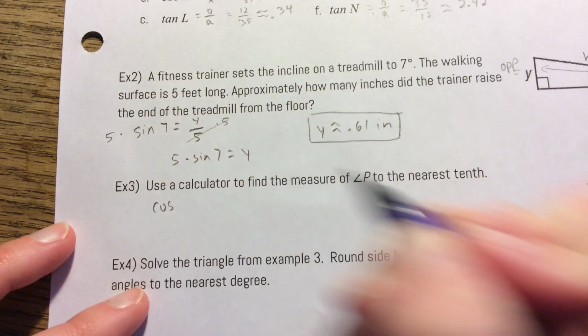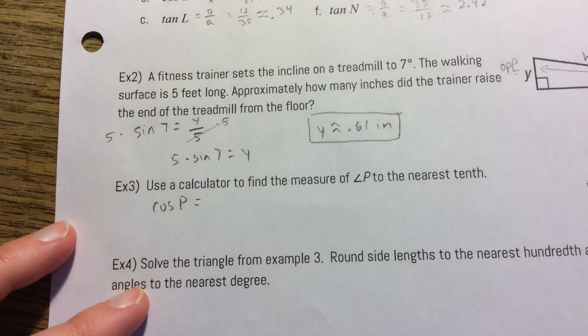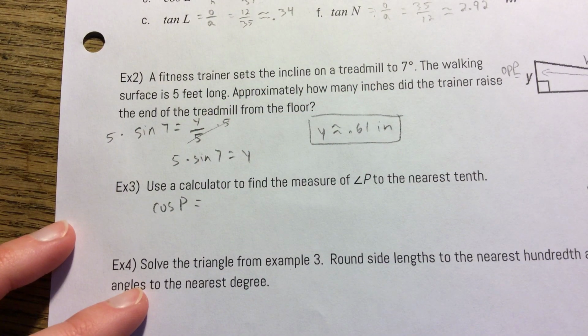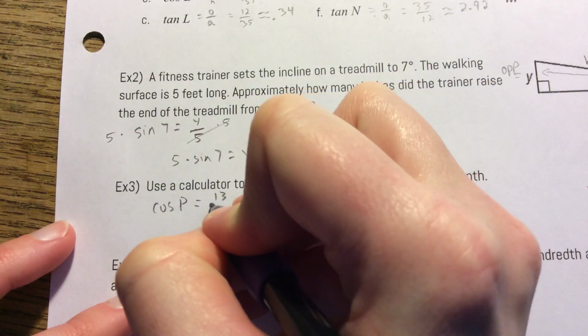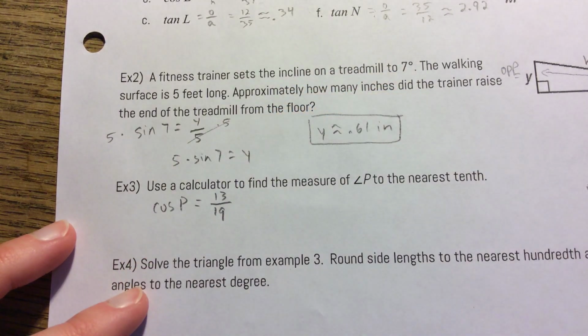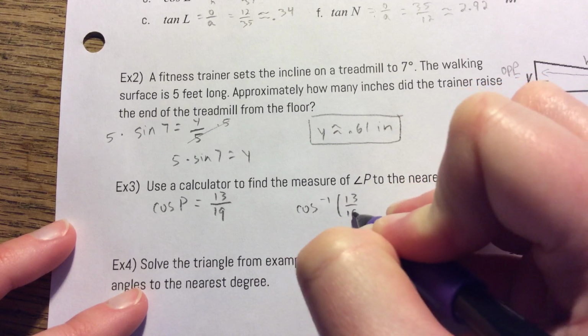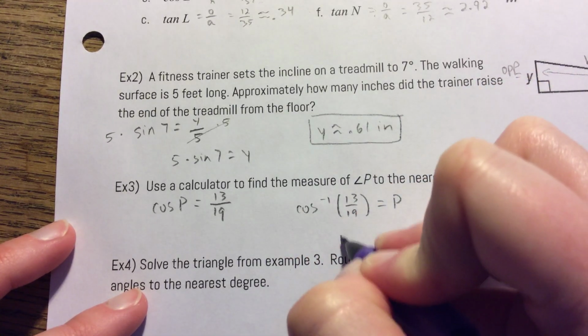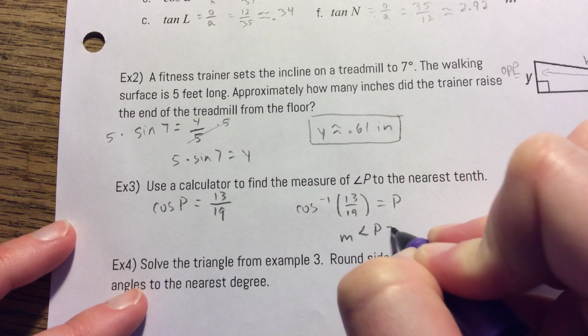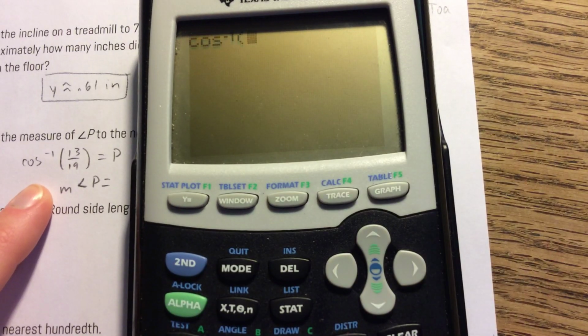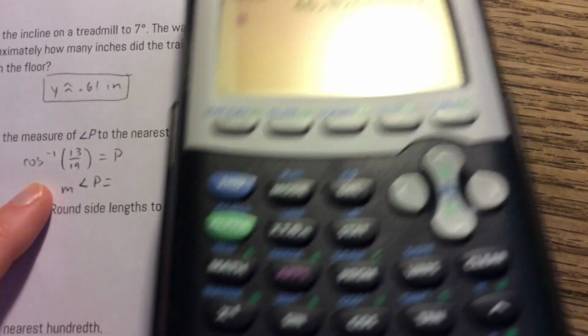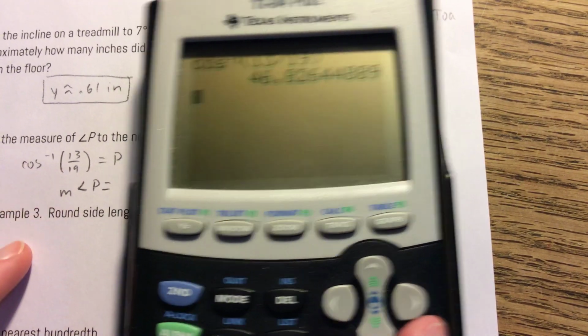I'm going to say cosine of P, because it's always sine or cosine of the angle, is equal to adjacent, which was the 13, over hypotenuse, which was the 19. So if I want to find the angle, I'm using that inverse. And then that gets typed into the calculator. So just like this. I have to use the second button to get the inverse cosine of 13 divided by 19. And it says to the nearest tenth, so 46.8 degrees.